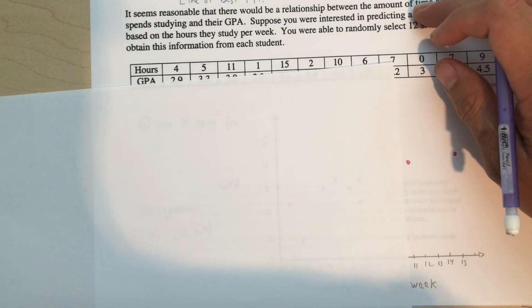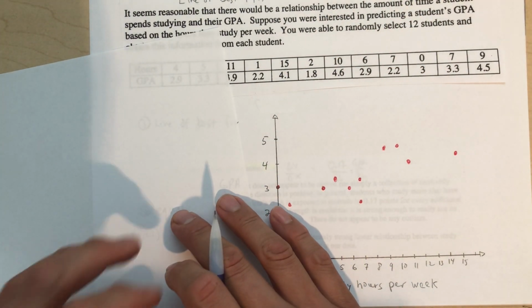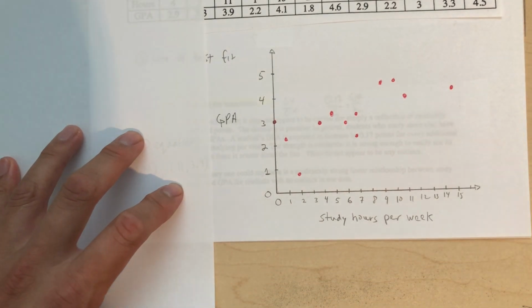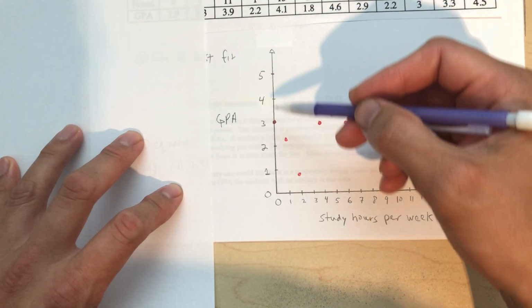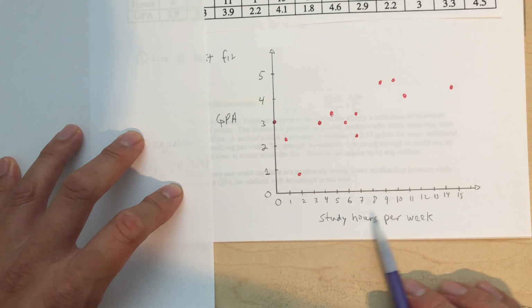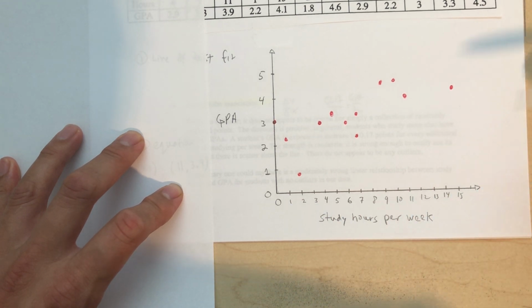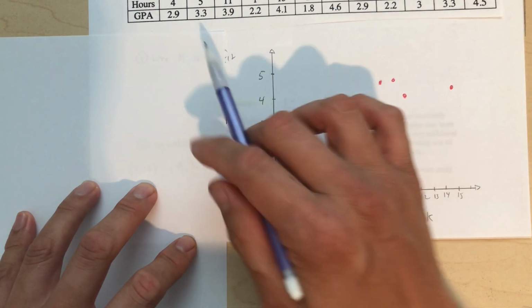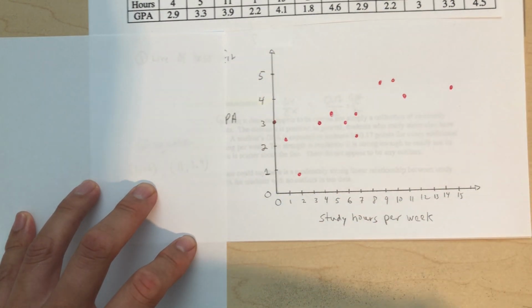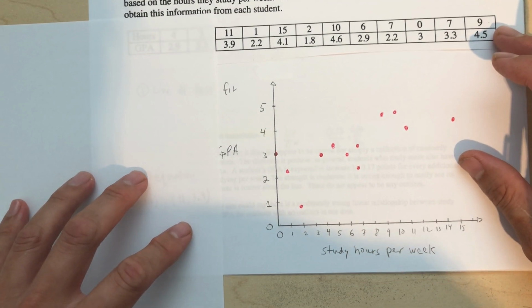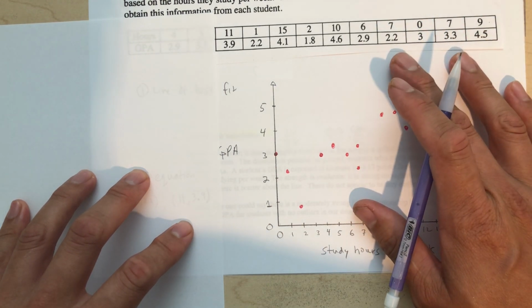So here's my graph quickly. I'll move this up for you guys just a tad bit. When you are graphing something like this, you could just go ahead and draw a line like this. Your hours are going to be on the bottom because this is going to determine your GPA, so your GPA is on the left. Go ahead and copy this down, and then what I did now is I just plotted these points right here. It's called a scatter plot. Once you're done graphing this, that's the first thing you do.